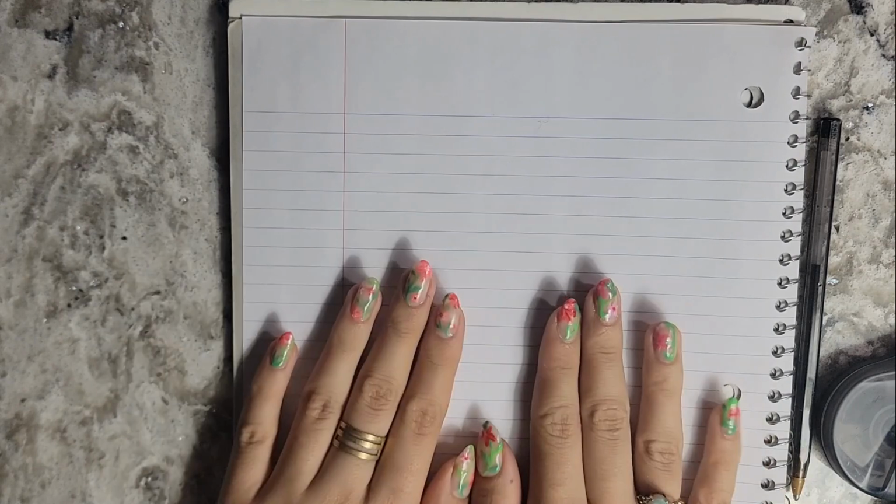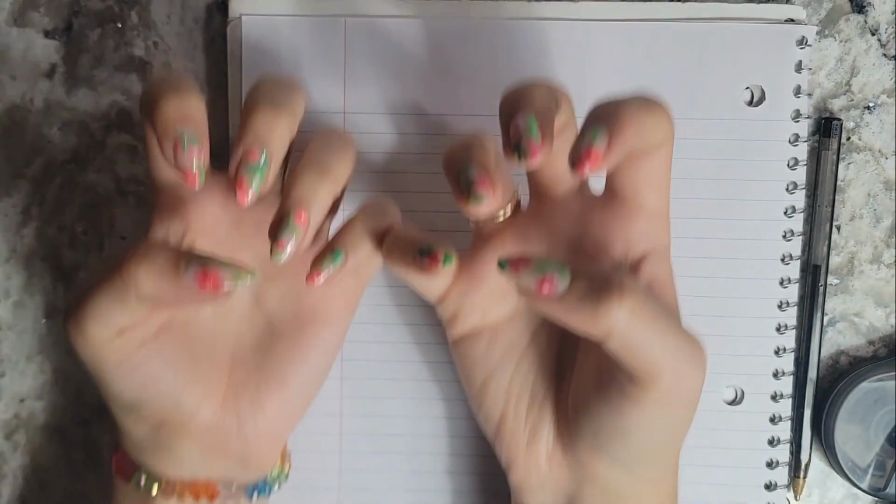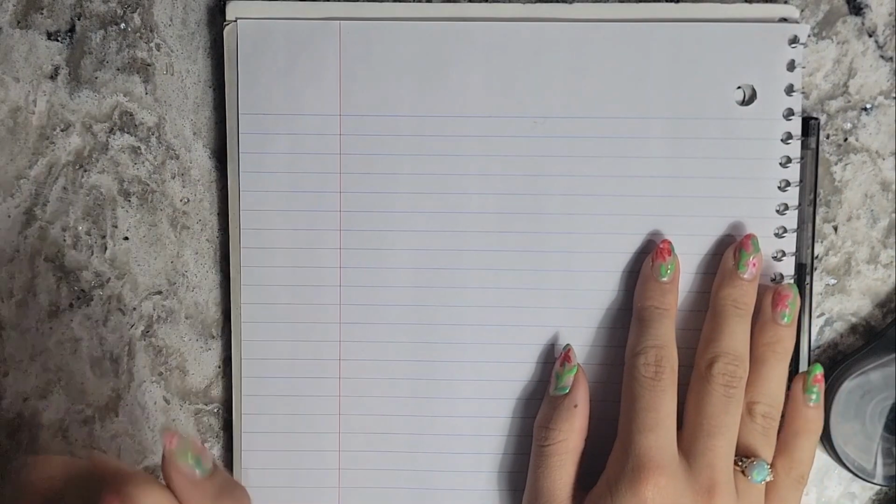I am still Serene and I got new nails. Look, they're plant themed because today we're talking about photosynthesis, part 1.